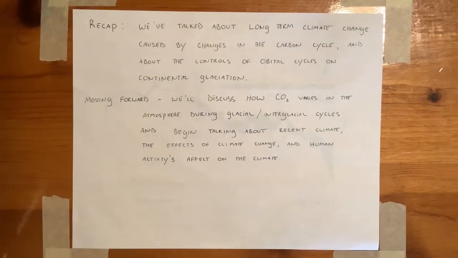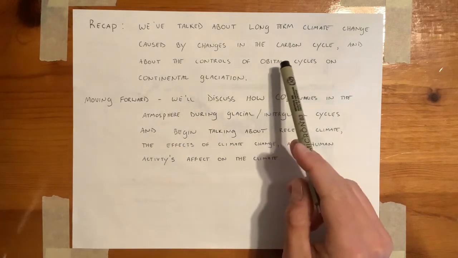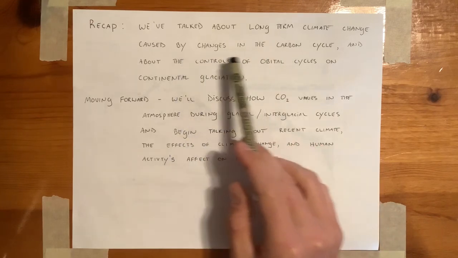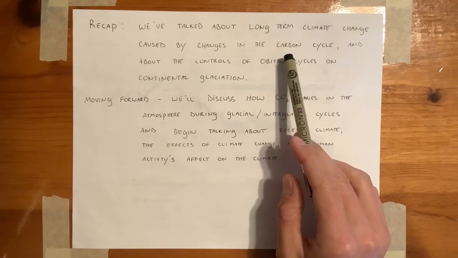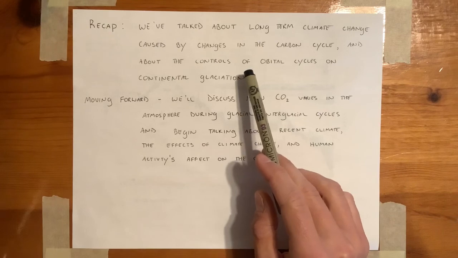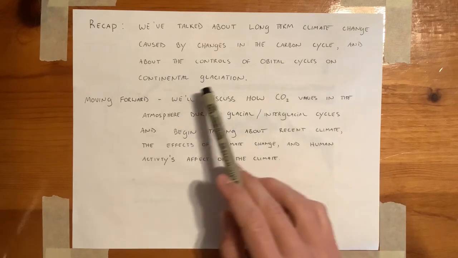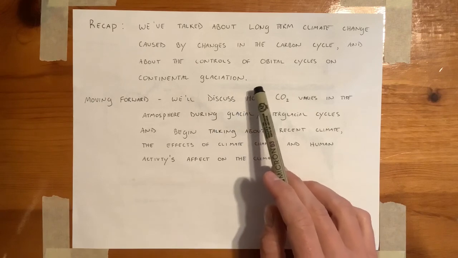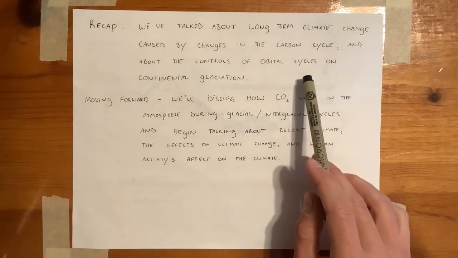All right, just to recap, so far we've talked about long-term climate change, how it's caused by changes in the carbon cycle. This was our discussion of chemical weathering of the Tibetan Plateau causing long-term drawdown of CO2 from the atmosphere. And we've been talking about the controls of orbital cycles on continental glaciation, which are controlled on tens of thousands to 100,000 year timescales by changes in the Earth's orbital parameters.